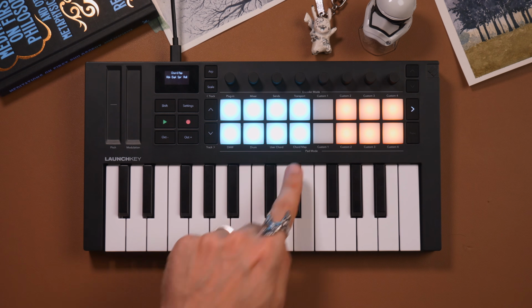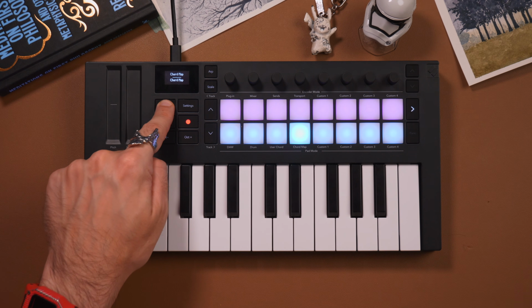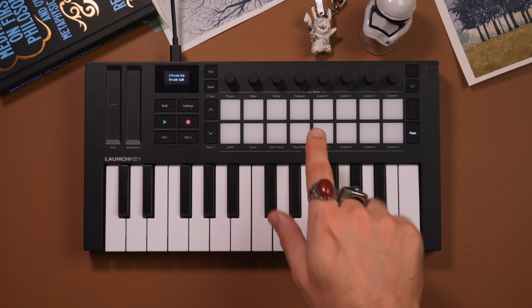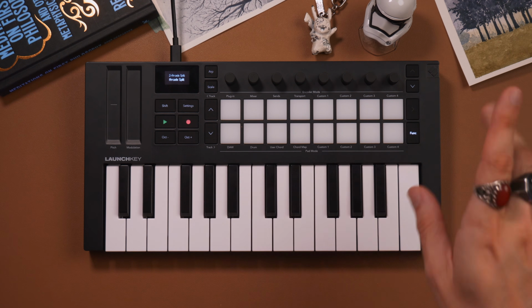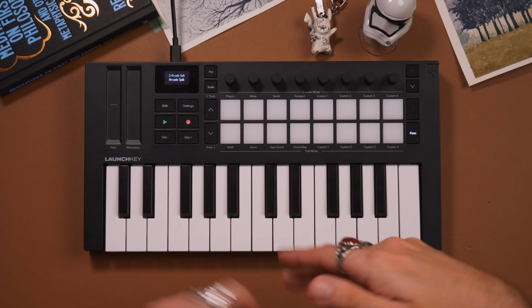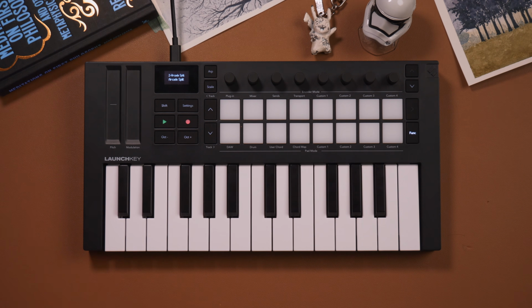So jumping out of the chord map mode, we're going to hold Shift and go to User Chord. Now I currently have no illuminated pads here, but let's see if we can change that. User Chord allows you to store your own chords. So let's keep things simple.